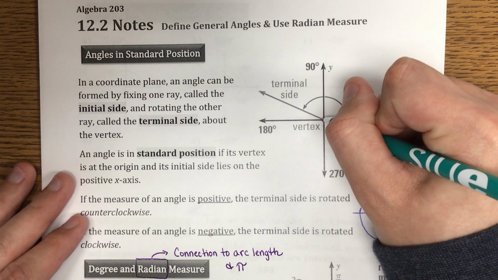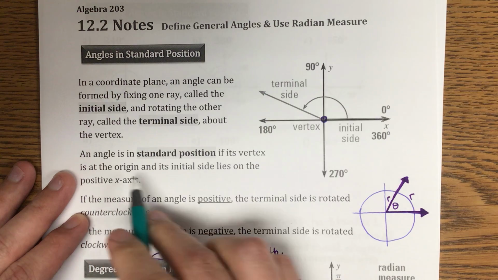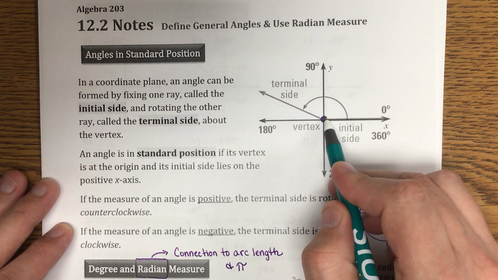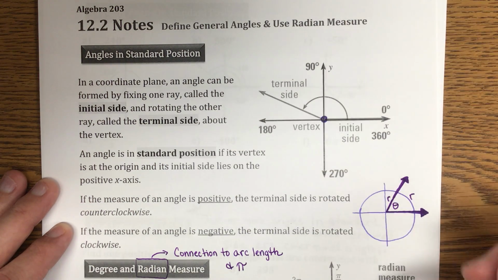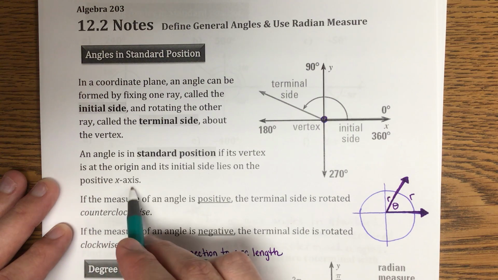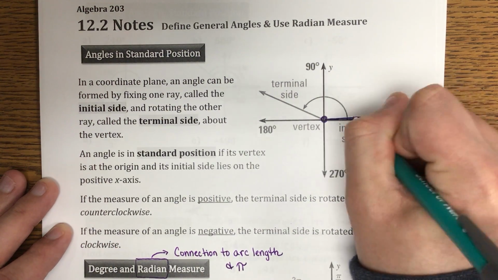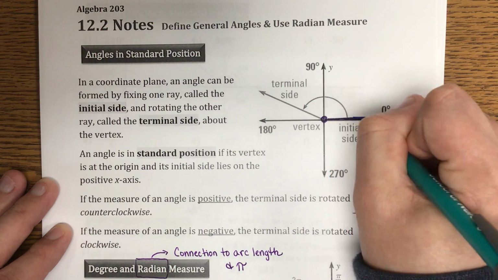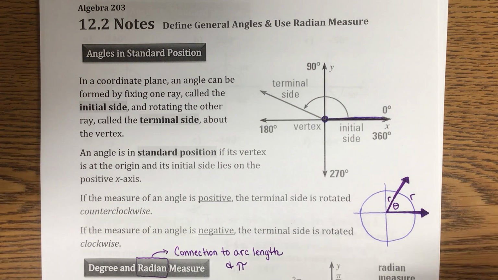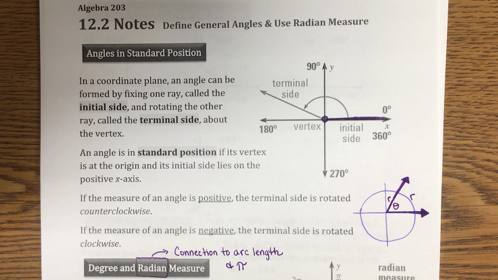An angle is made up of a vertex and two rays, and an angle in standard position has its vertex at the origin of the Cartesian coordinate graph, and the initial side lies on the positive part of the x-axis. So if you have the vertex at the origin and one ray on the positive part of the x-axis, which we'll call the initial side of the angle, that angle is in standard position.